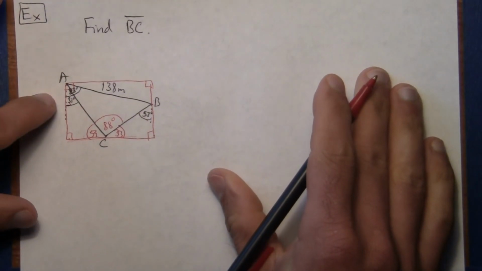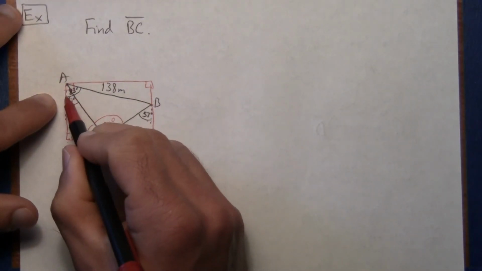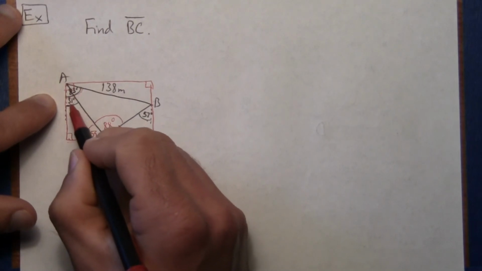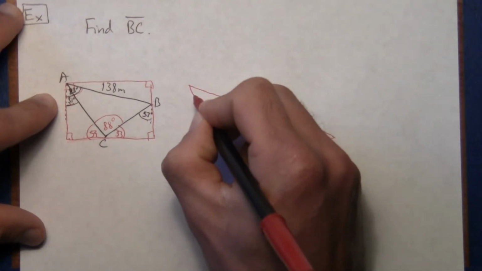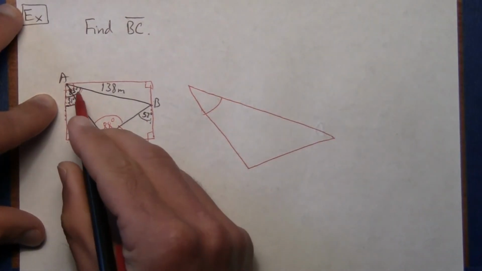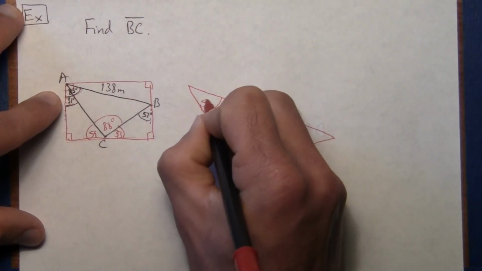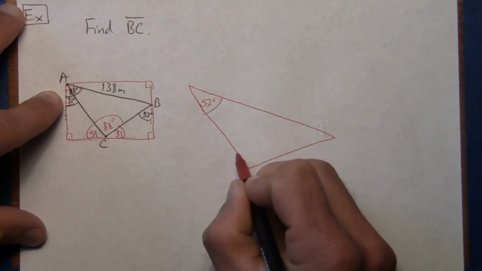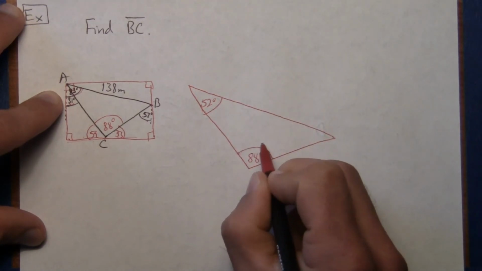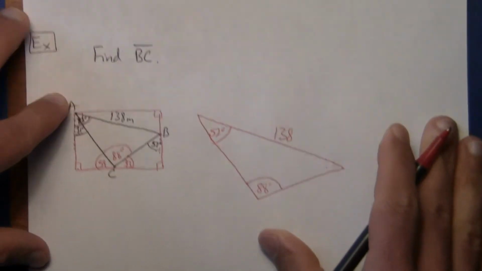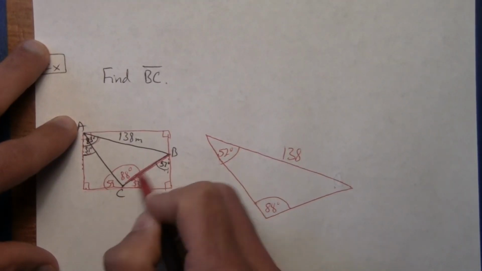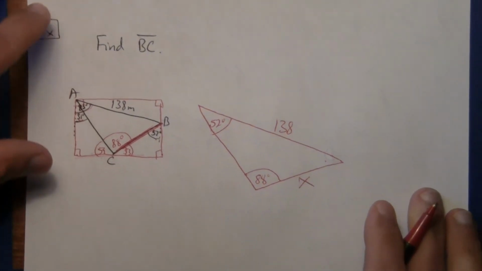And now if you look at it, since they told you the entire thing here was 83 and this was 31, let me draw this triangle here. That means this actual angle, if I subtract those two, is 52 degrees. We found out that this was 88 degrees. I can figure this out, but I actually don't need to. I know this side length is 138. It's asking me to find BC, which is right here. So it's asking me to find that side length.